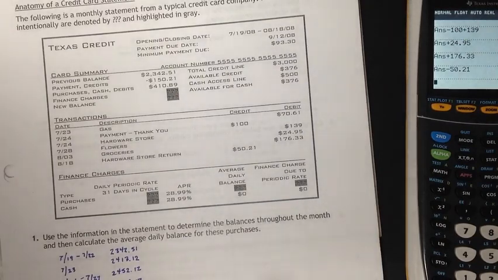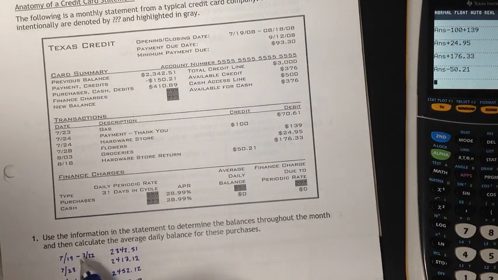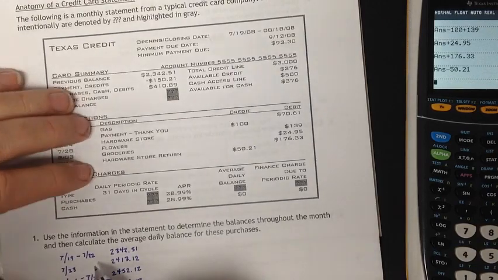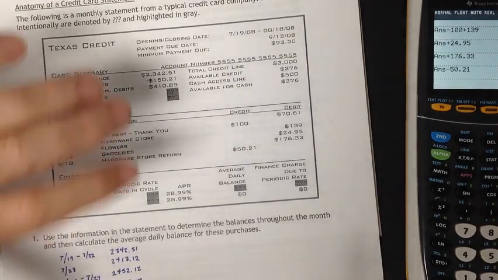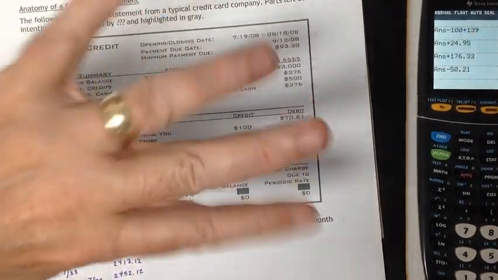All right. So I've got my running balance here. These are the balances throughout the month from 7/19 through 8/18. I want to calculate the average daily balance. So what I need to do is figure out how many days each of these balances accounts for. 7/19 through 7/22, the 19th, 20th, 21, and 22, that's 4 days.